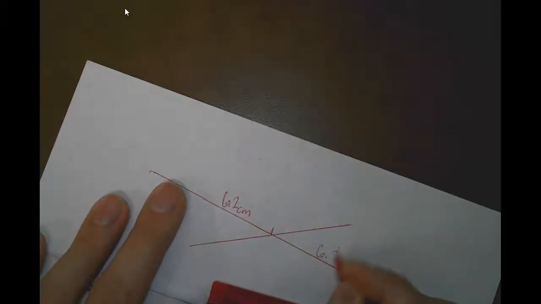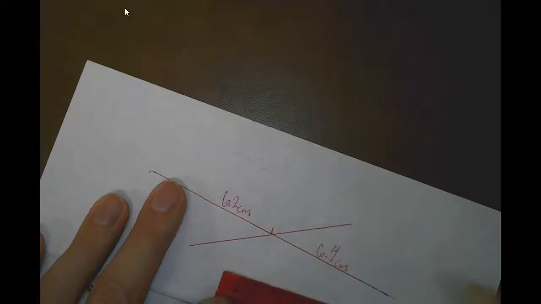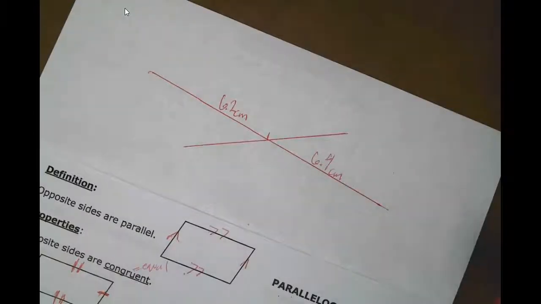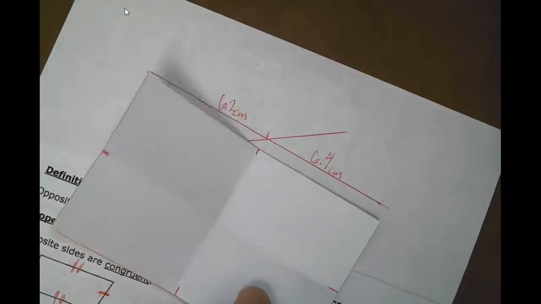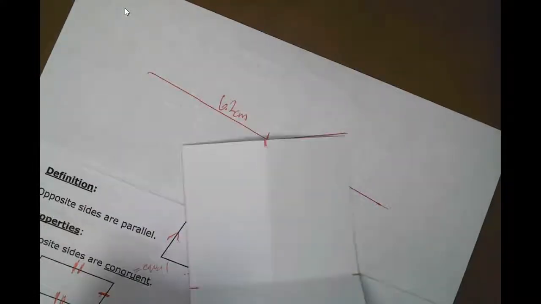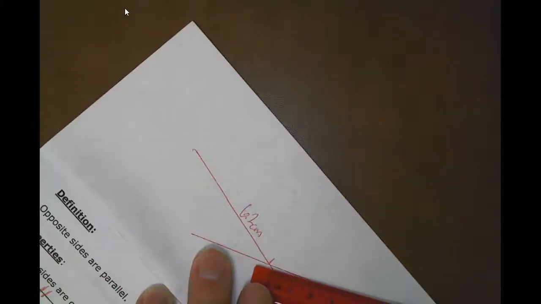Mine's really off. Then there's a super, super off. How did I do it? I measured it. Used one side of the card for one and the other side for the other. That's okay.